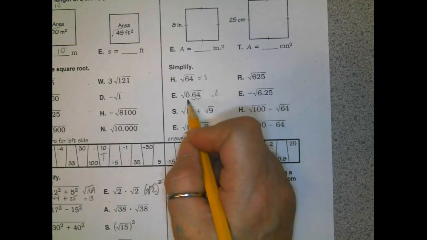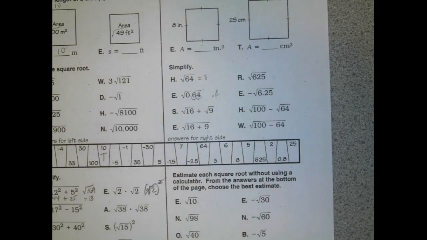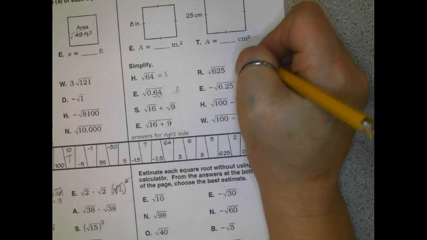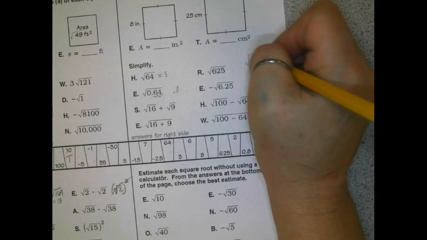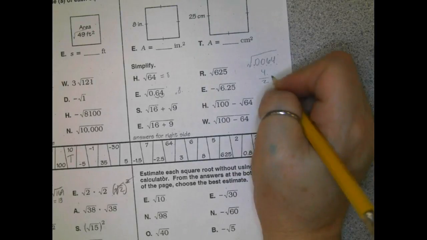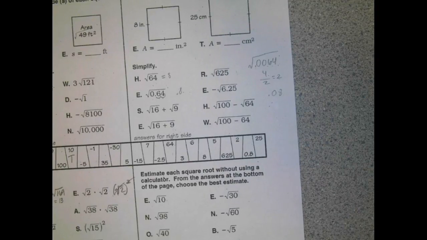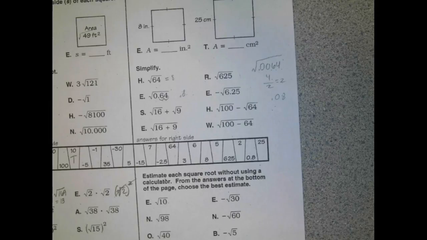If there were 4 decimal places, I would have 2 decimal places. It would be 0.08. So for example, let's say it said 0.0064. How many decimal places? 4, right? Divided by 2, what does that give me? 2. So my answer is going to be 0.08, with 2 decimal places. Yes. What about 3? It won't work. Okay. I would never do that to you. Got it? Understand? All right, you're on your own.